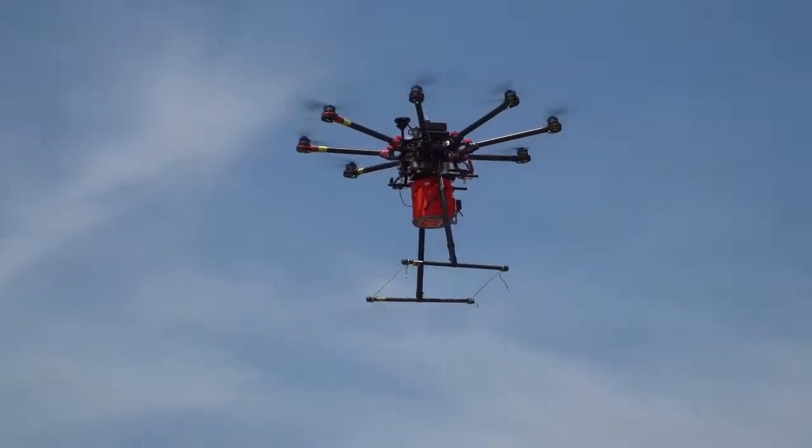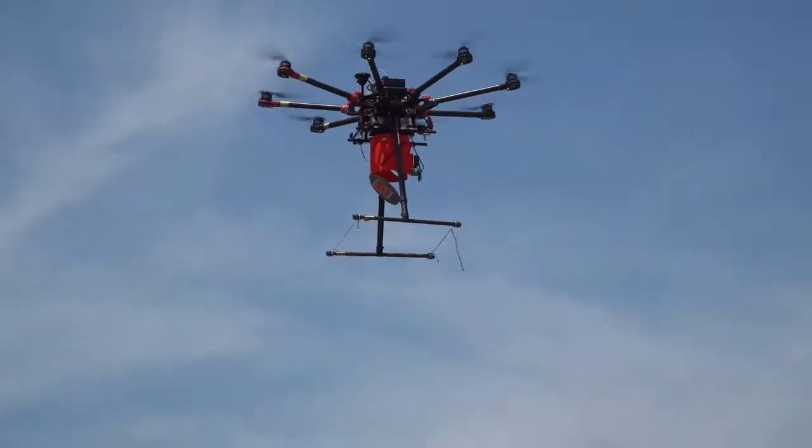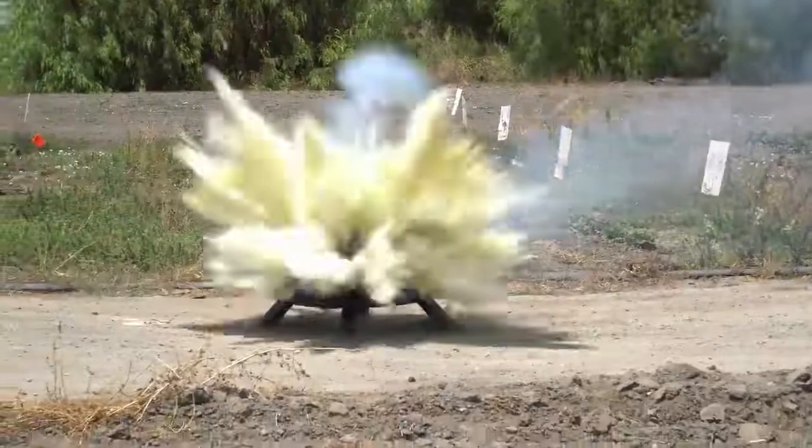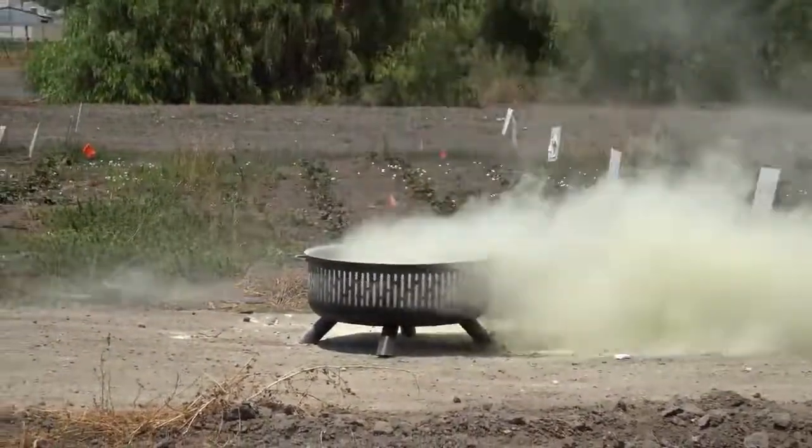Detection and suppression UAV team at Cal Poly. For this project, our mission is to create an autonomous system where the detection drone uses a thermal camera to locate the fire and sends the GPS coordinates of the fire to the suppression drone to drop the fire extinguisher ball on the fire. One of the essential tools that allowed us to design our dropping mechanism is computer-aided design, or CAD.